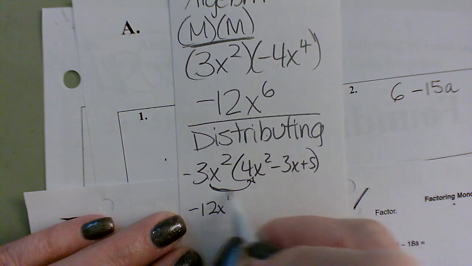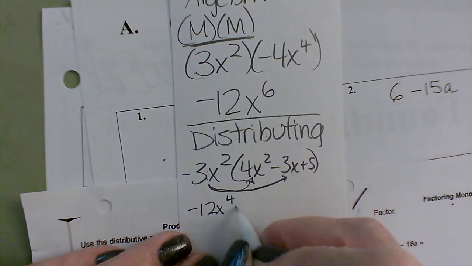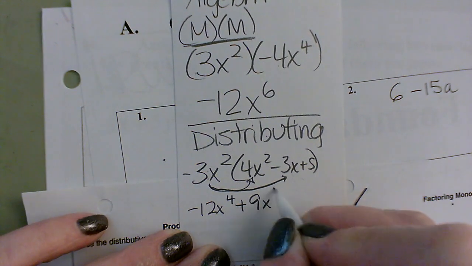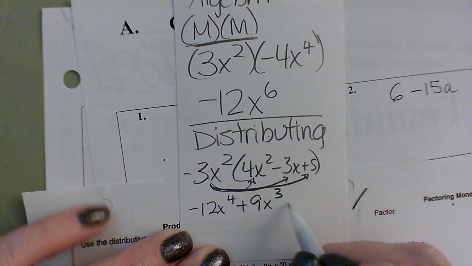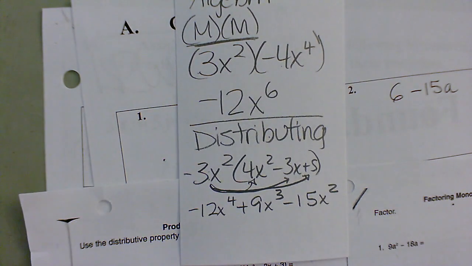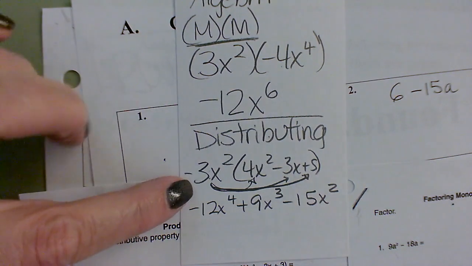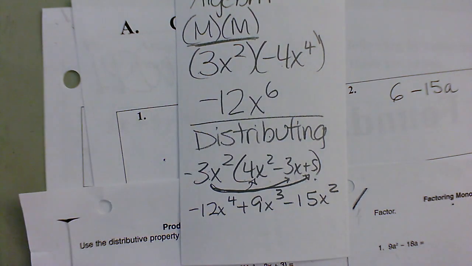Then I multiplied negative 3x squared to the next one and got a positive 9x cubed. Then I took the last one and multiplied it to that one and got this. So distributing is where we have something in front and something in the bracket, and by the act of multiplication, we get rid of the bracket.